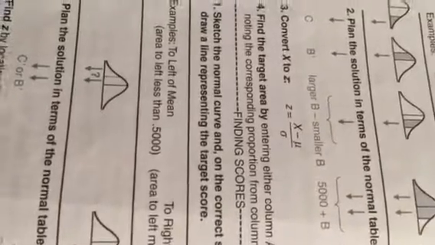For scores, you find the target, you sketch the normal curve, and on the correct side of the mean, draw a line representing the target score. Then you plan the solution in terms of the normal table. You find z, and then you convert z to the target score by x equals mu plus z times sigma.